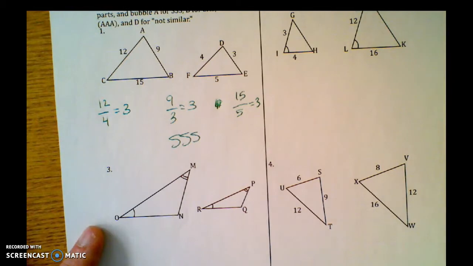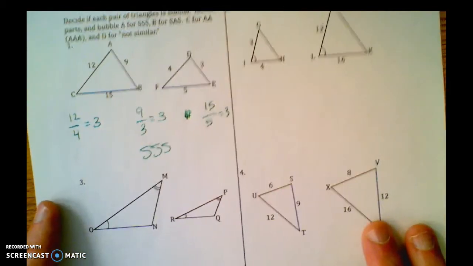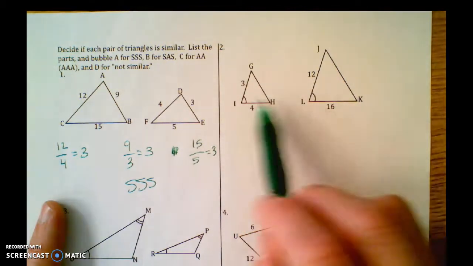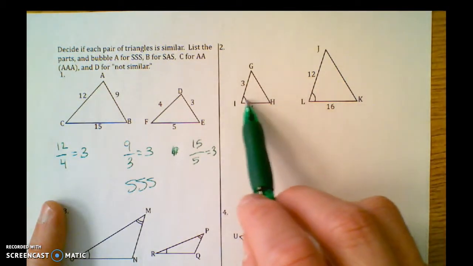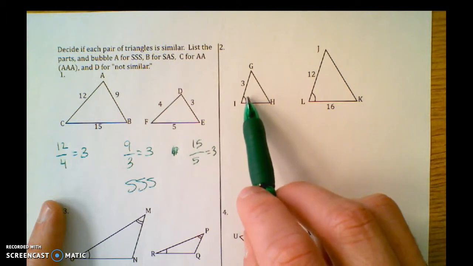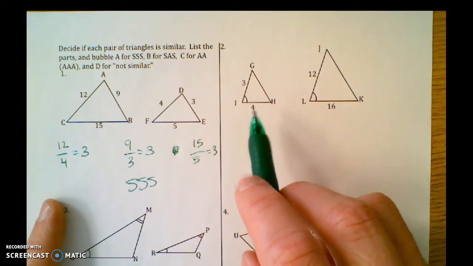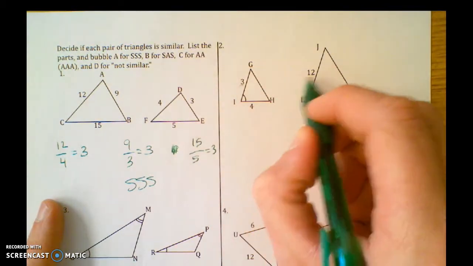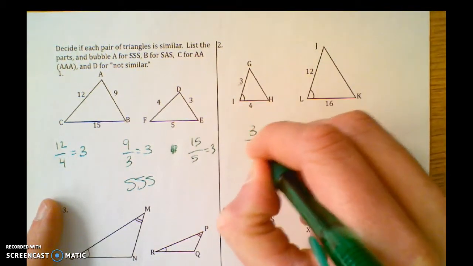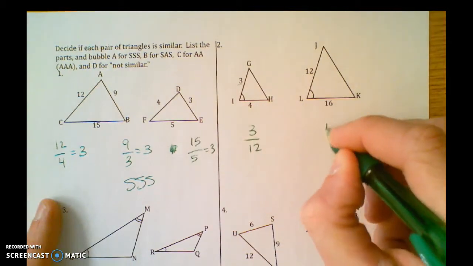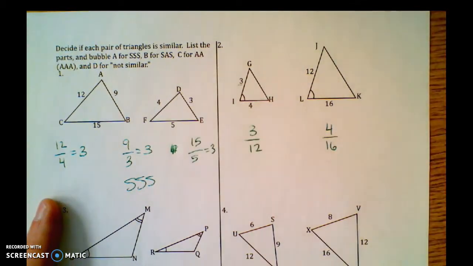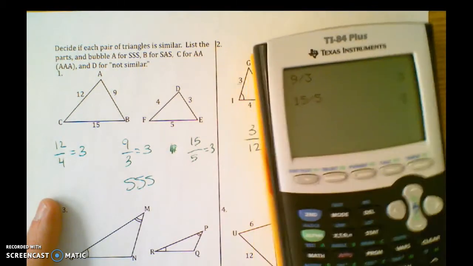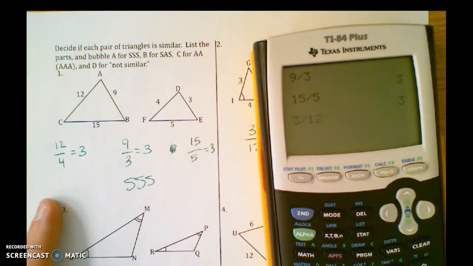Okay, let's try one more and I'll let you do the other four on your own. Here we have corresponding sides and a congruent angle. So it looks like it might be SAS, but we have to prove it by using the ratios of the corresponding sides. So this side 3 matches up with the 12. And the 4 matches up with the 16. So let's see what that scale factor is, or that proportion, that ratio. 3 divided by 12, enter.